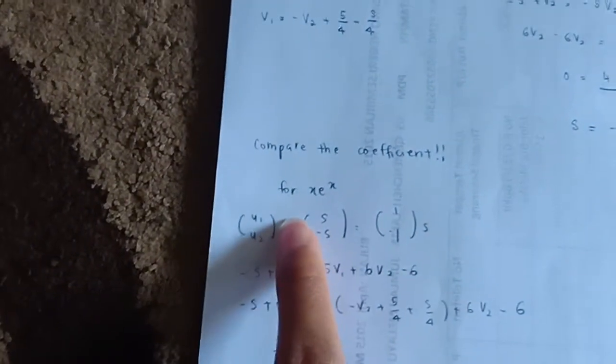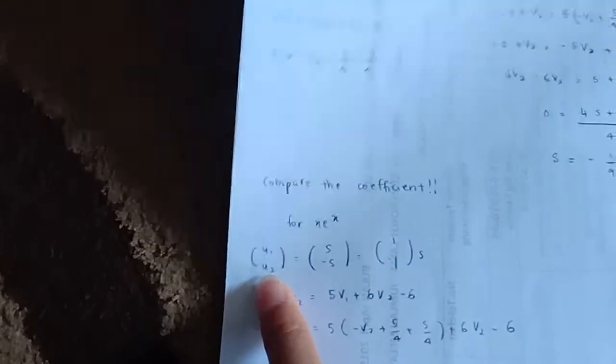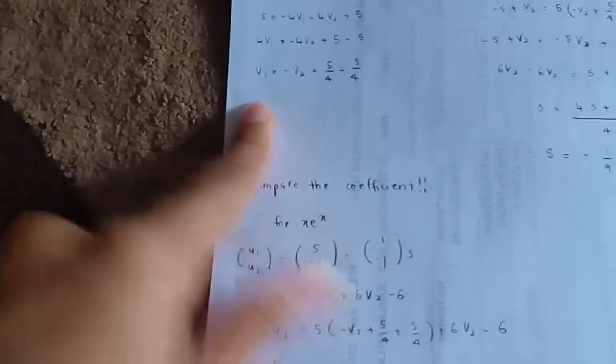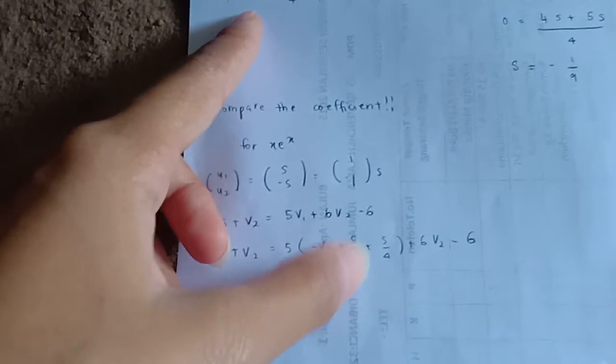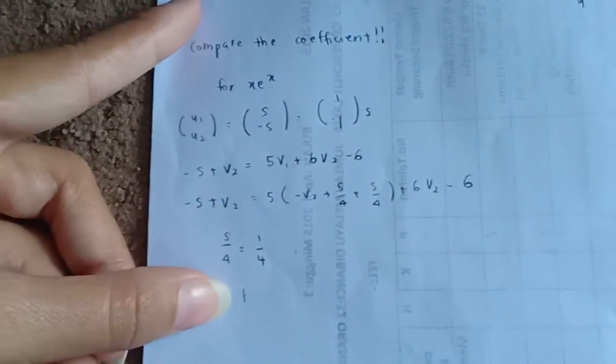We look back at the x, which is (u1, u2) equal to s (1, negative 1). Okay, we also substitute the v1 here and get s equal to 1.